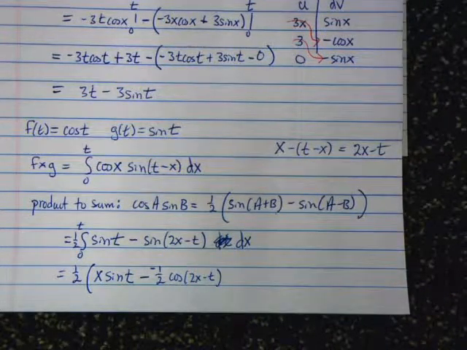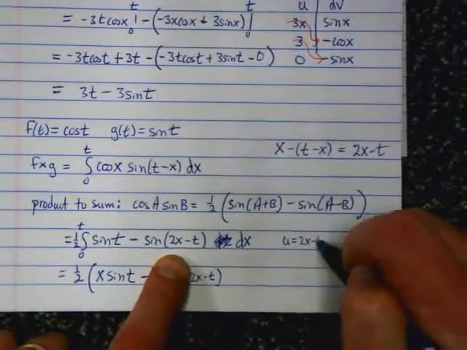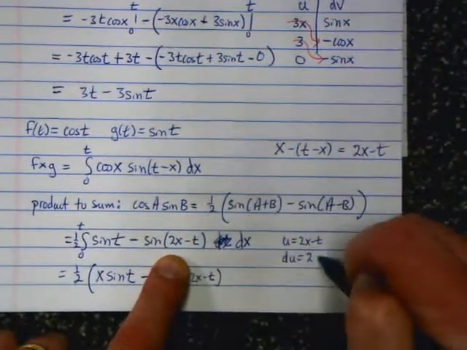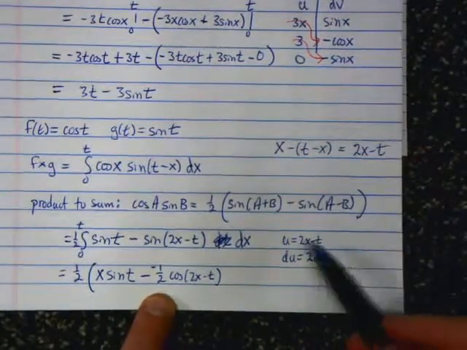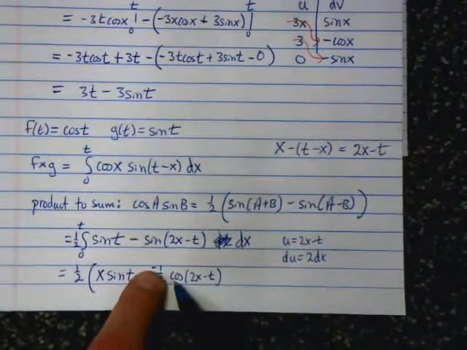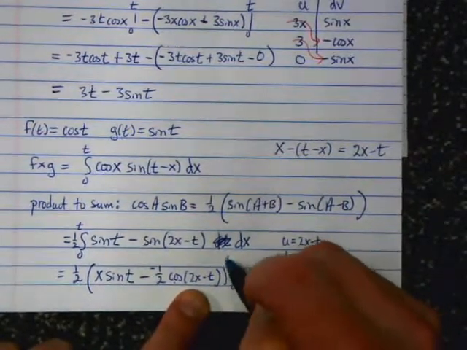How'd you get that? It's a u substitution. You let u be 2x minus t. So du is 2 dx. So the 2, that's what brought the 1/2. The antiderivative of sine is negative cosine. And then you plug your u back in. Evaluate at 0 and t.